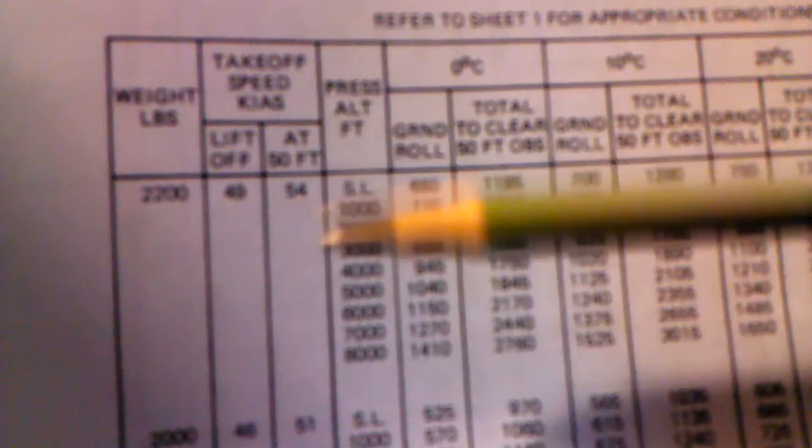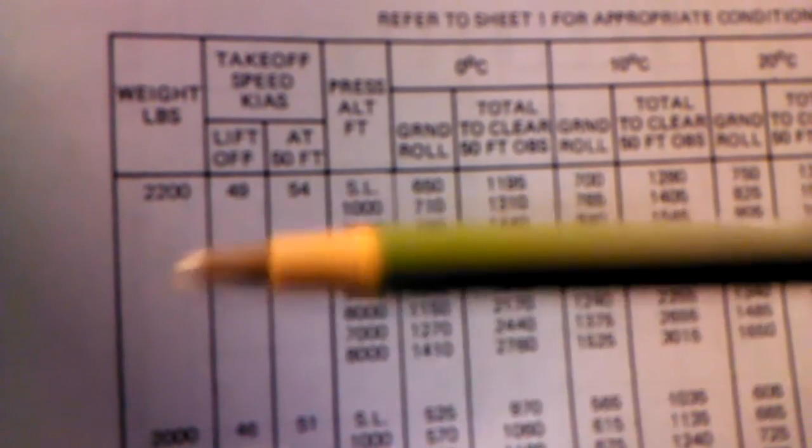That gives you a rotation speed, and it's going to be the same for all these altitudes. And it goes by weight. At this weight, this is your liftoff speed here. So 49 knots is your rotation speed, or that VR, and the speed that you're shooting for at 50 feet is that 54 knots. You also have a pressure altitude, because remember, as you go up in altitude, the air gets thinner and your performance generally decreases.